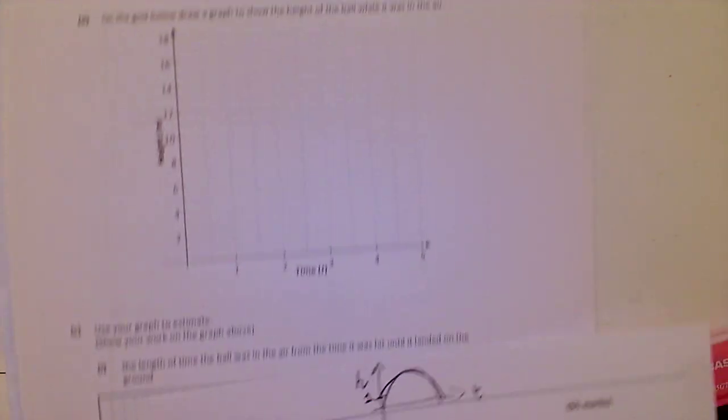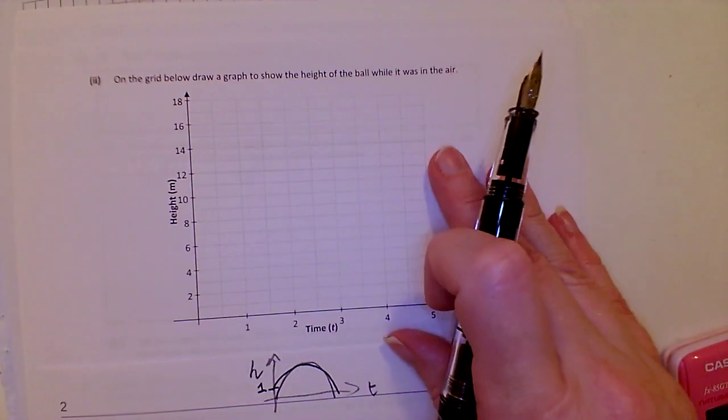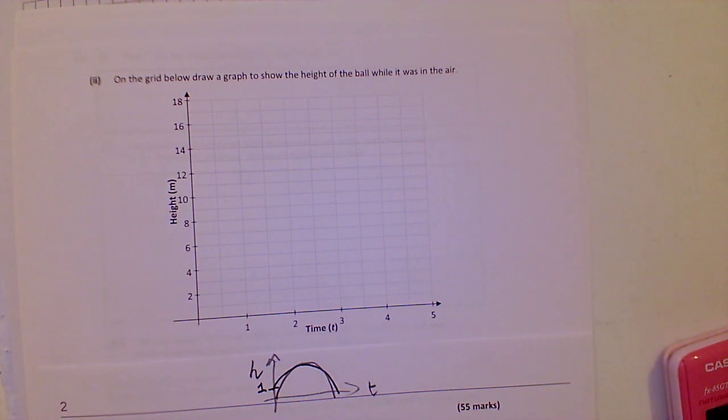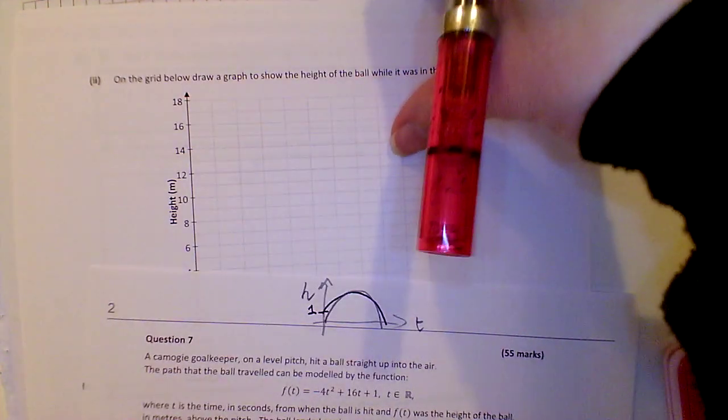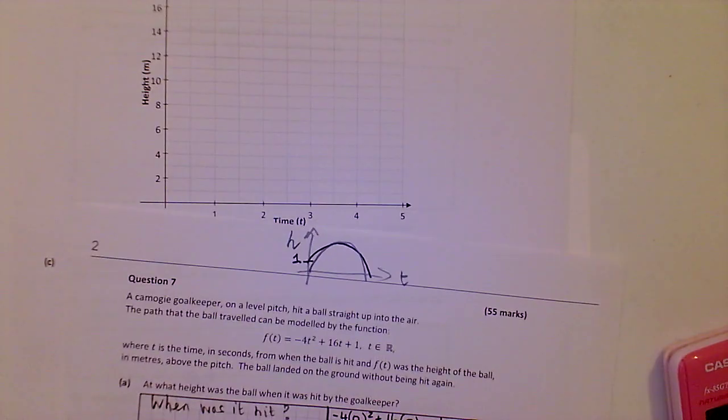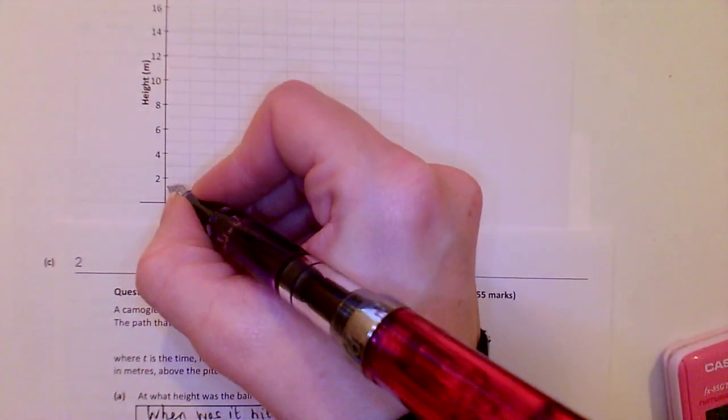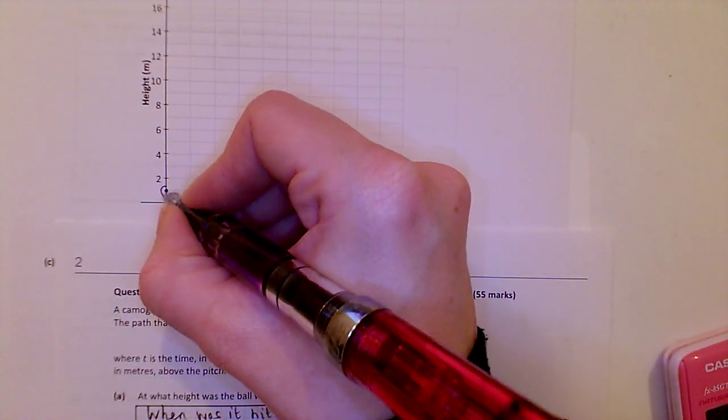Now, on the grid below, draw the graph of the height of the ball while it was in the air. So what we'll do is we'll plot each of these. So this is, remember, with all of these tables, x is always the top row and y is always the bottom row. And then we have our points here straight away. So we've got the point 0, 1, starts here.